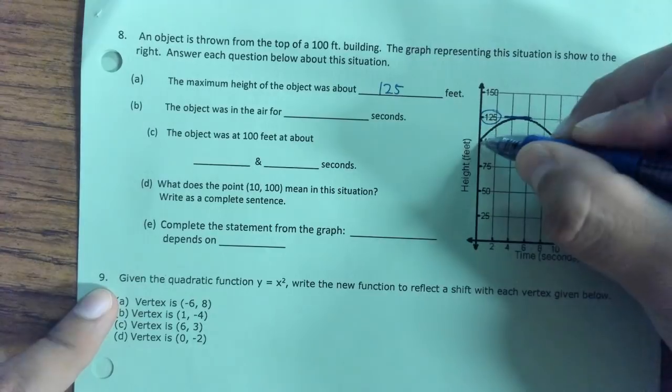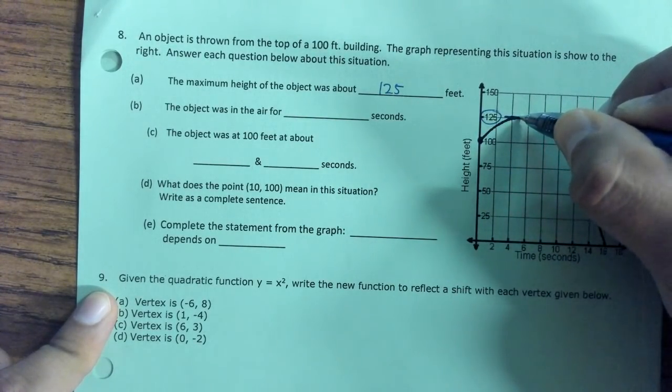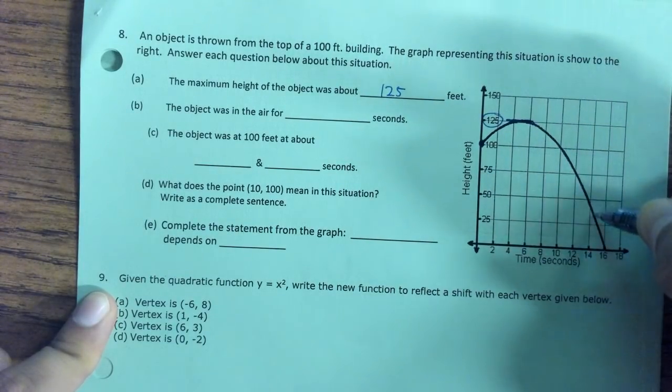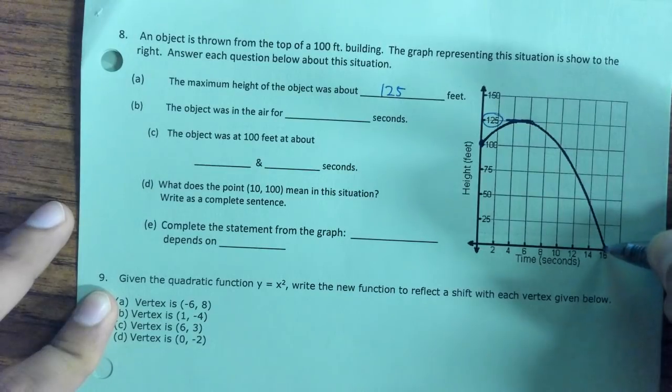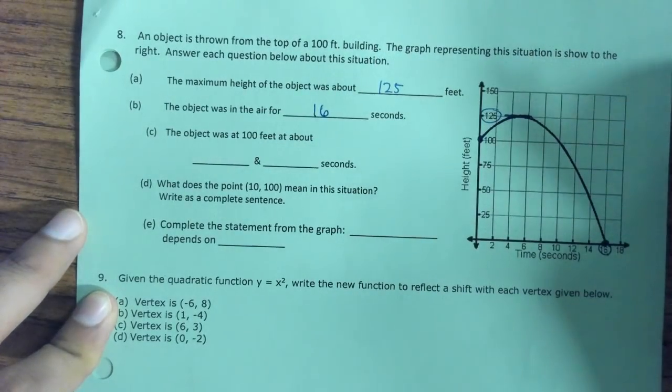Again, it starts here, leaves my hand, goes up, hits its maximum height, comes back down, keeps coming, and eventually it hits the ground. It stops being in the air at 16 seconds. So in total it was in the air for 16 seconds.